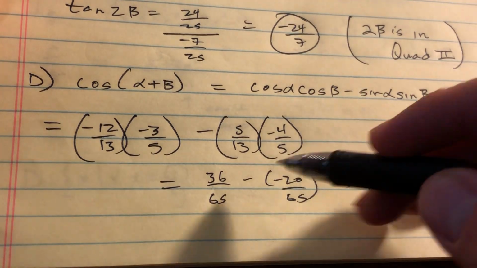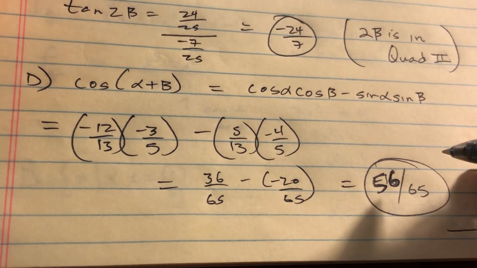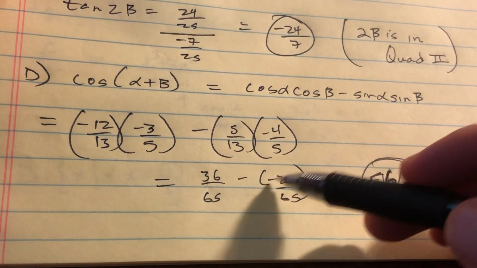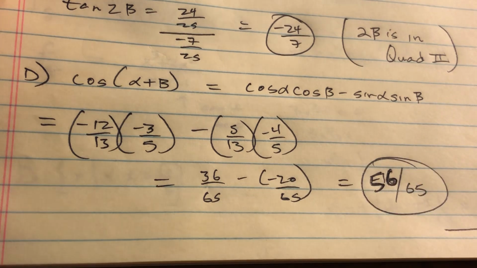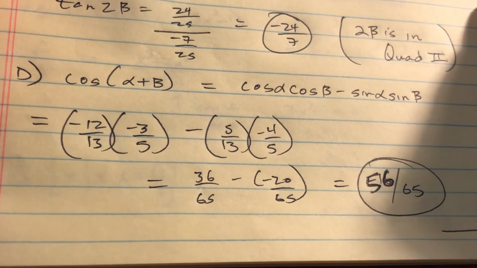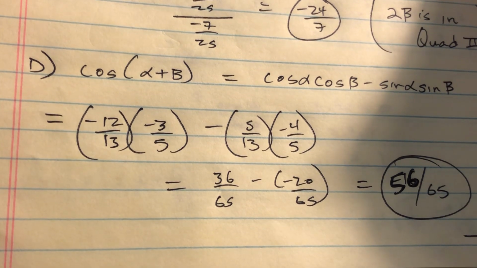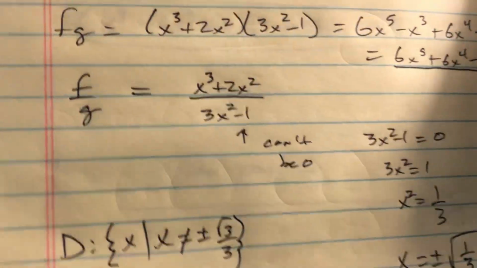I made a boo-boo here that really caused an issue because alpha plus beta was not the right quadrant. But to subtract a negative means to add. I accidentally put negative 16 there for whatever reason. That's 56 over 65. All right. You can pause this when you need to. Just get these notes down.